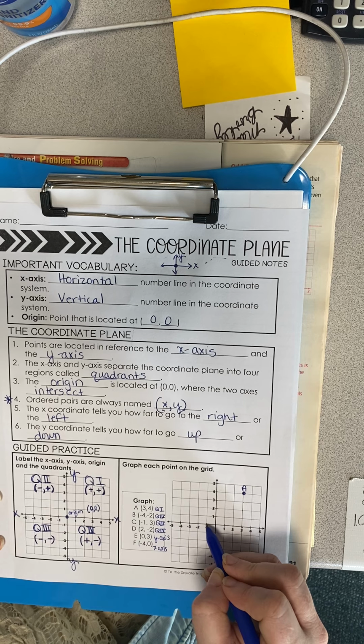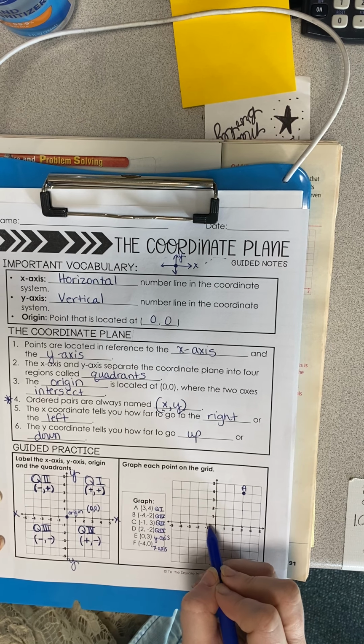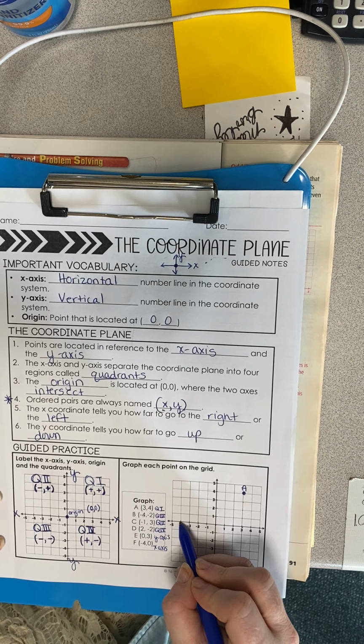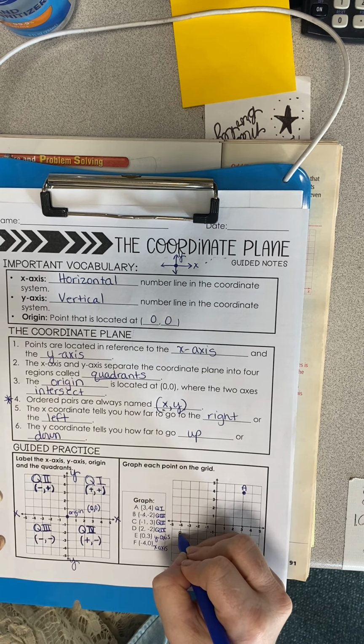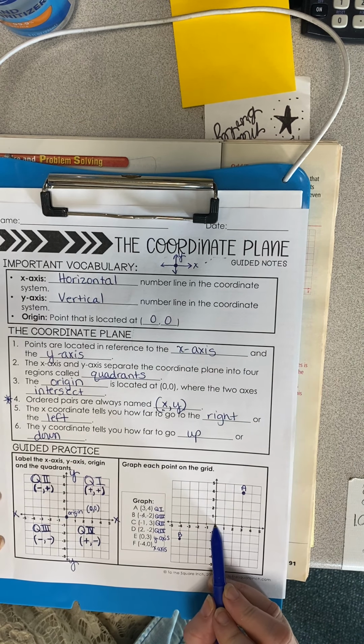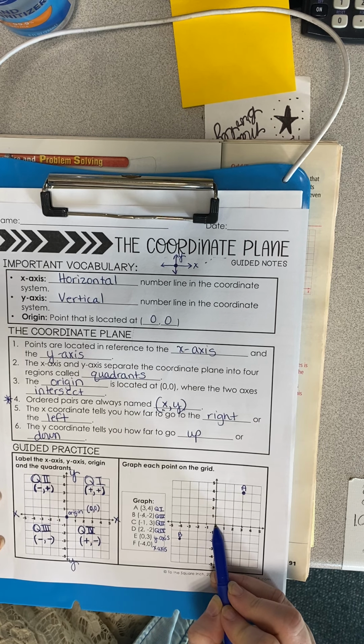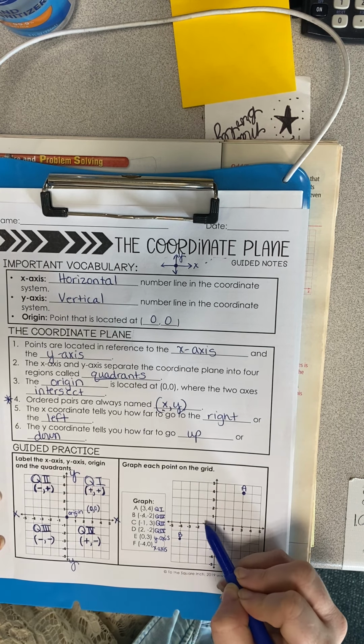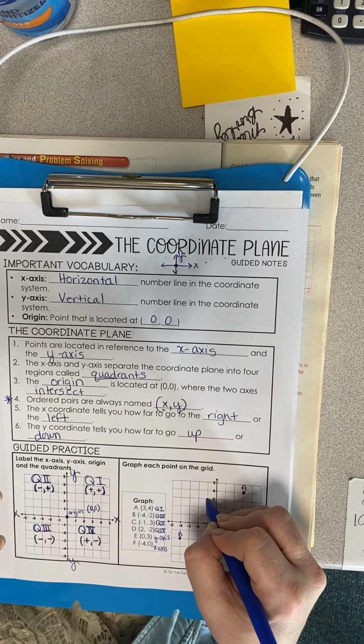Okay. So B is negative 4, negative 2. So we're going to go over 4 to the left since it's negative. 1, 2, 3, 4. And then it's negative 2, so we'll go down 1, 2. And that's going to be B. We'll start back at the origin for C. Negative 1, positive 3. So negative 1 here, up positive 3. 1, 2, 3. That's going to be C.